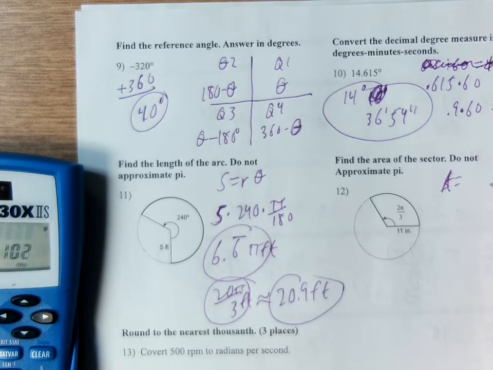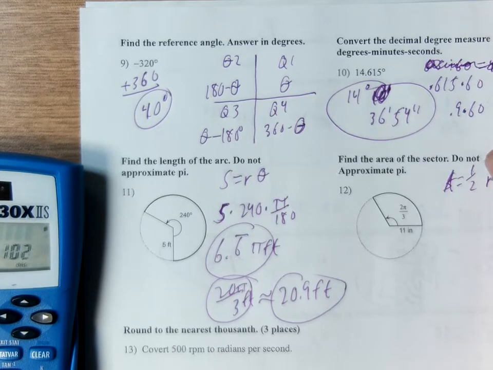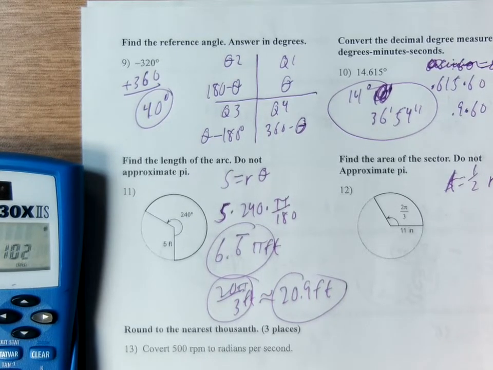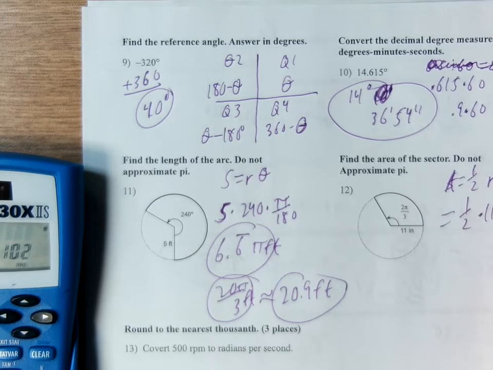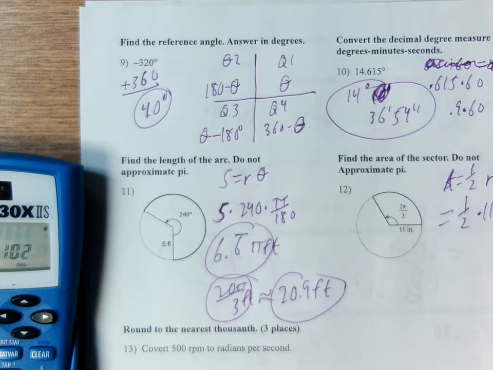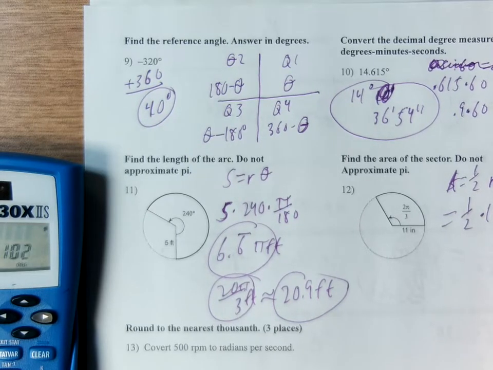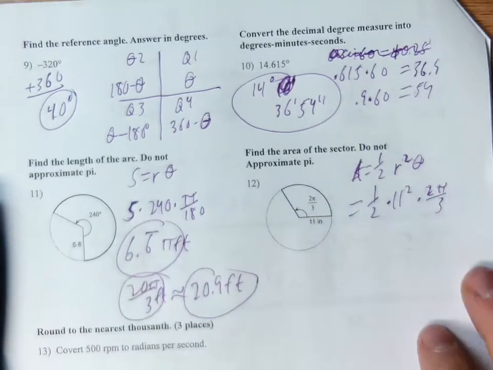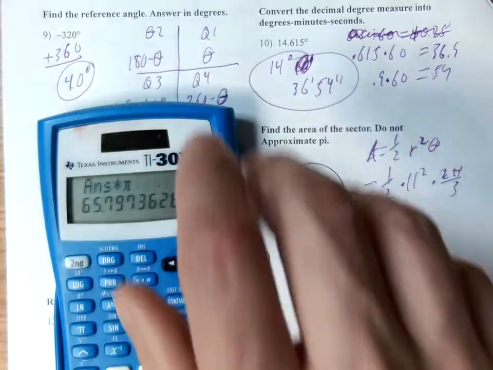Area equals, it's 1/2 r squared theta, I believe. Make sure I do the right one here. Yep, 1/2 r squared theta. And during the test, I'll put the formula up for you. I don't care if you memorize the formula or not. 1/2 times 11 squared. The theta's in radians already, so there's no conversion this time. That's times by pi over 180. So 1/2 times 11 squared times 2 pi over 3. And again, I'll take 2 answers.